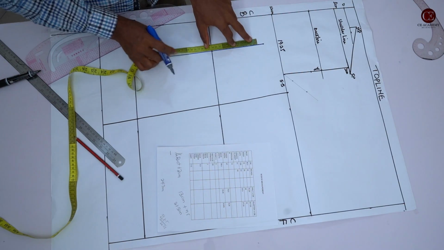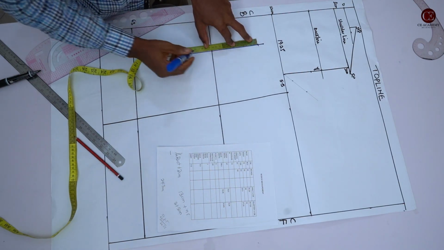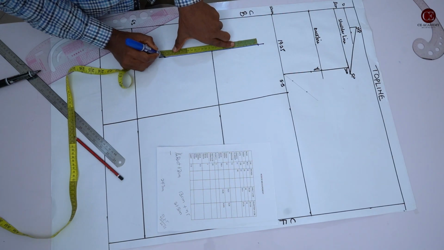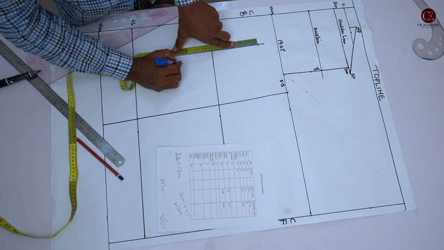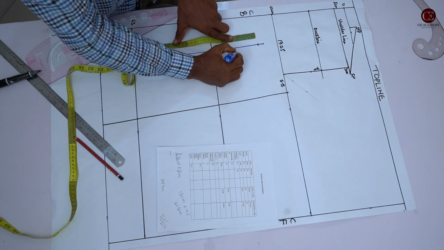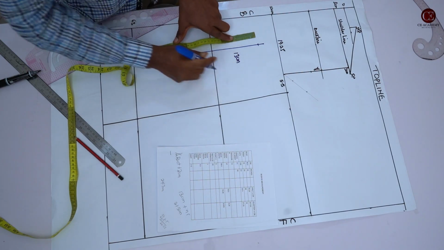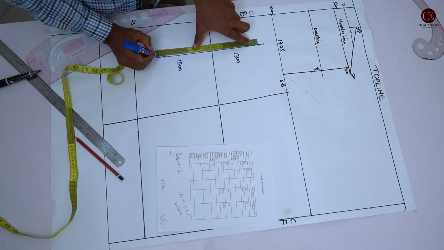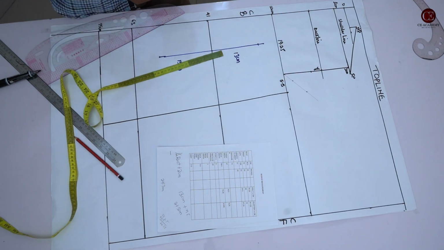That is 13 cm upward, 15 cm downward. Now we have this specifically.